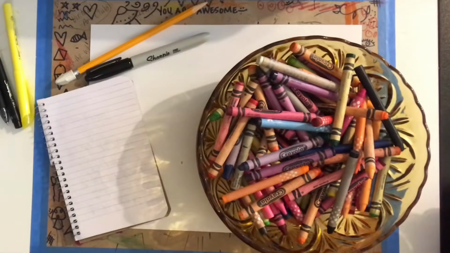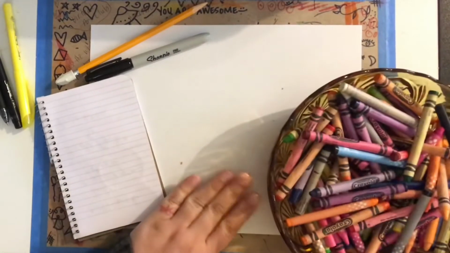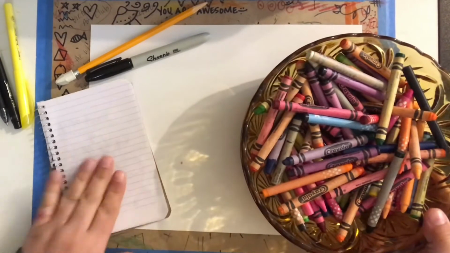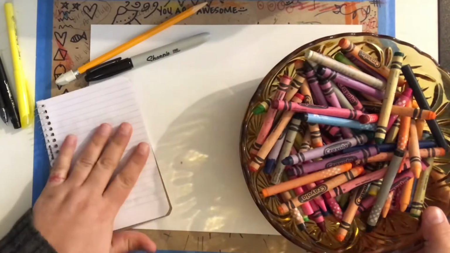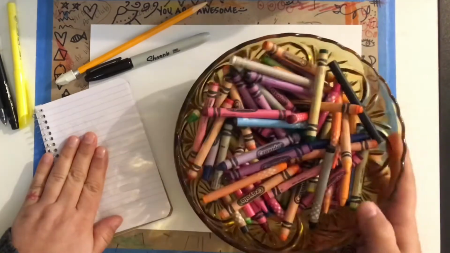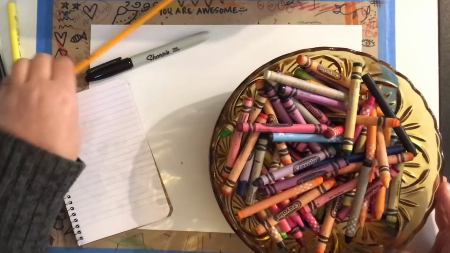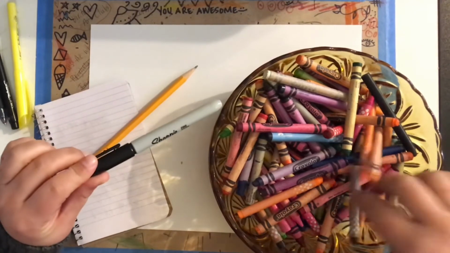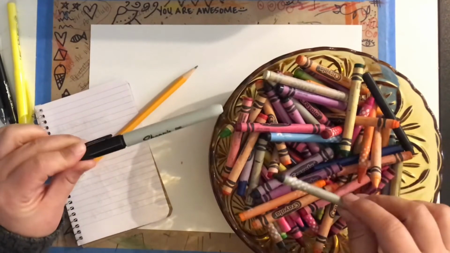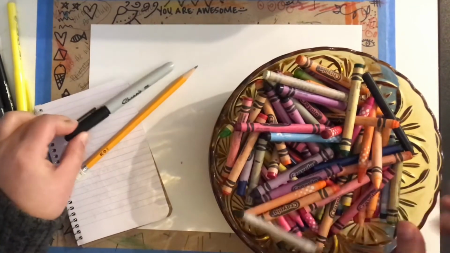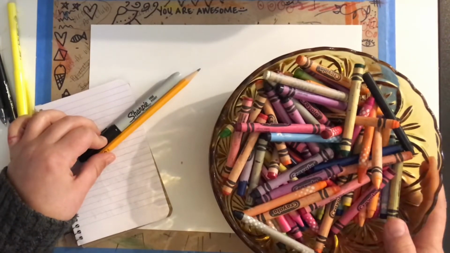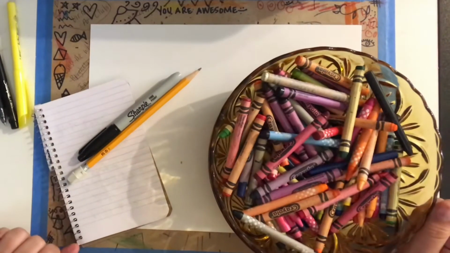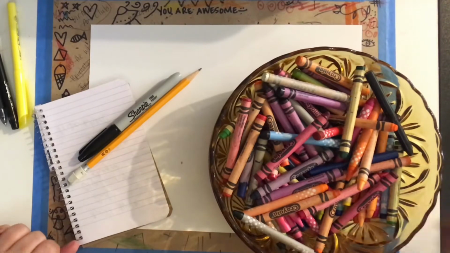For today's activity, you'll need some paper, and even a little piece of scratch paper or any kind of paper that you can write your list on, something to draw with, and if you want to use a black marker or a black crayon for outlining, that's fine too, and something to color with. That's all you'll need today.